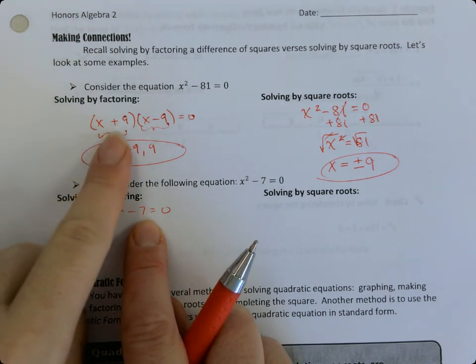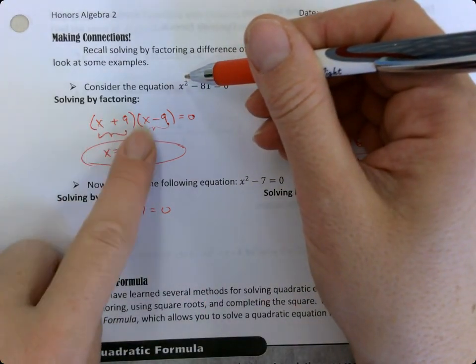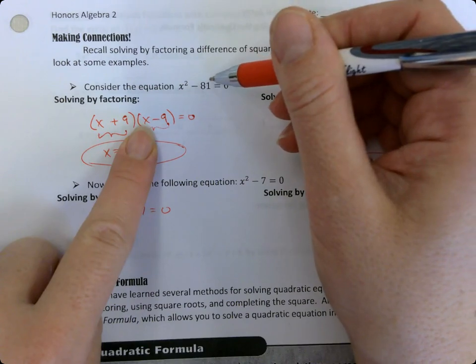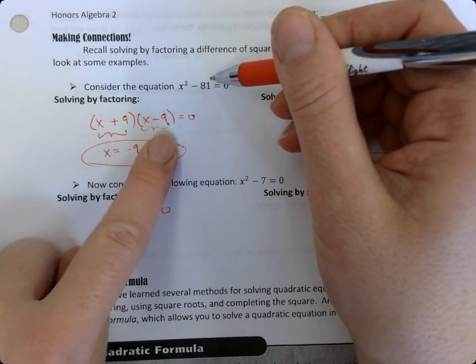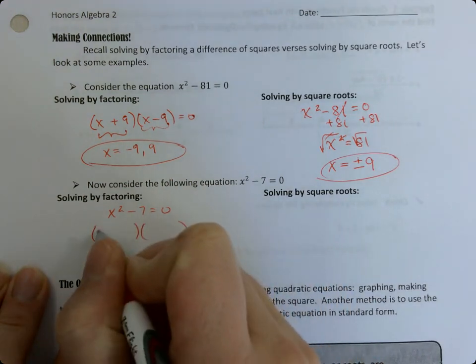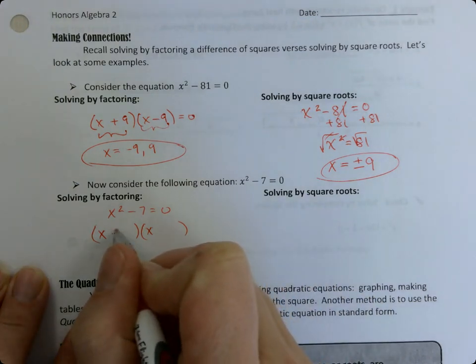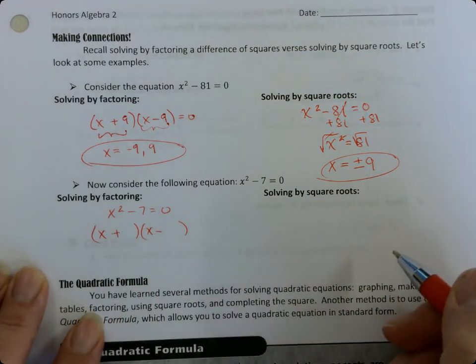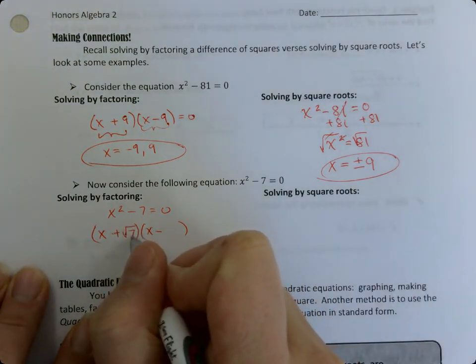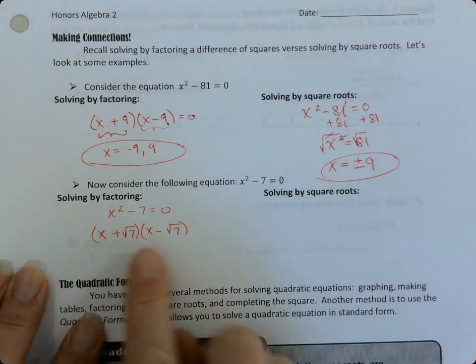If you think about what we did to get the difference of squares here, we took the square root of x and we put it here and here, and we took the square root of 81 and we put it here and here, right? So watch me do that again. I'm going to say x times x is going to be x squared. I need one positive and one negative. Agreed? And then it would be the square root of 7. But since there is no nice square root of 7, I'm just going to leave it like this.